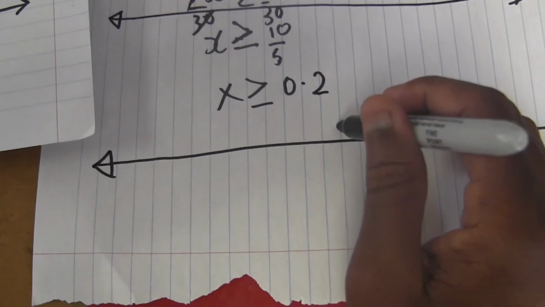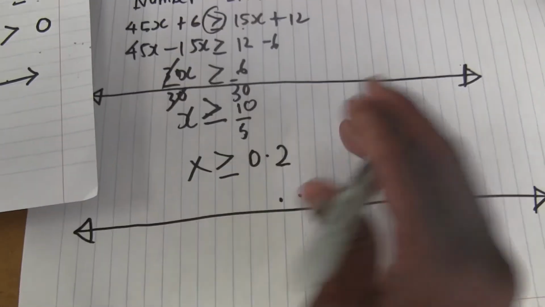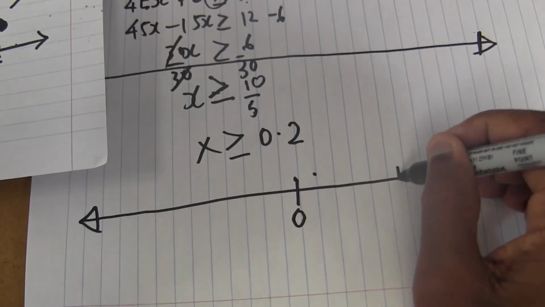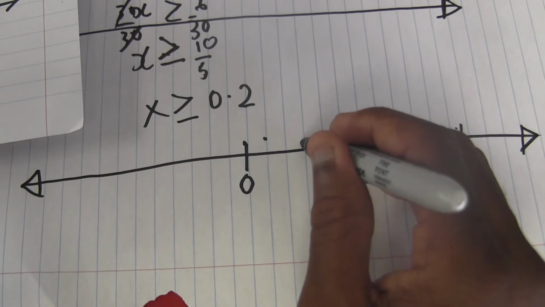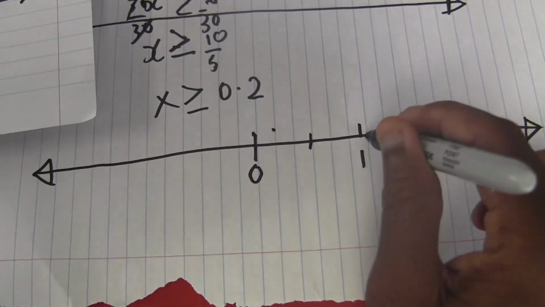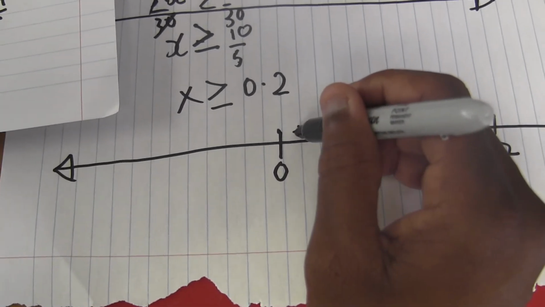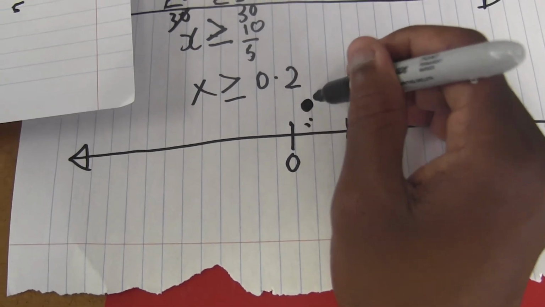So 0.2 to the right means, look, if this is 0, this is 1, this is 2. Then 0 to 0.2 means it's not even 1. Look, 0 to 1, this is going to be 0.5. So 0.2 is going to be somewhere here, but it's solid to the right.